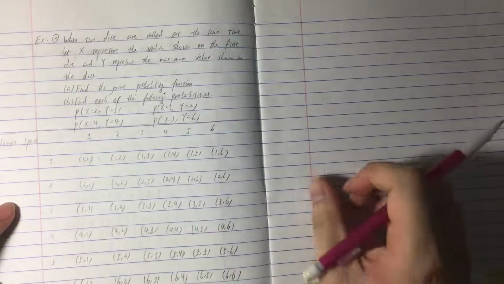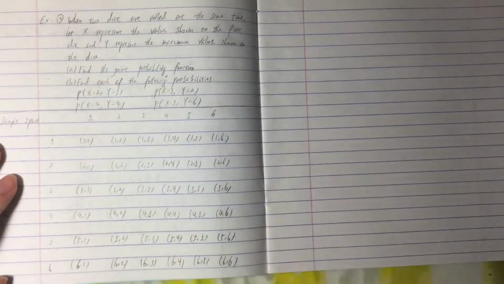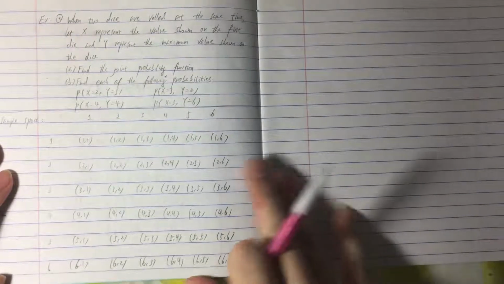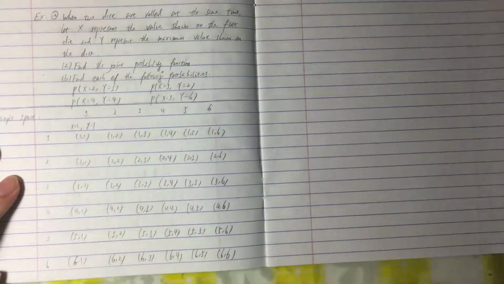Next, find the X and Y value for each sample point. For the sample point 1,1, X represents the value shown on the first die, so X is 1. Y represents the maximum value shown on the dice. For 1 and 1, the maximum value is 1. So X is 1, Y is 1.